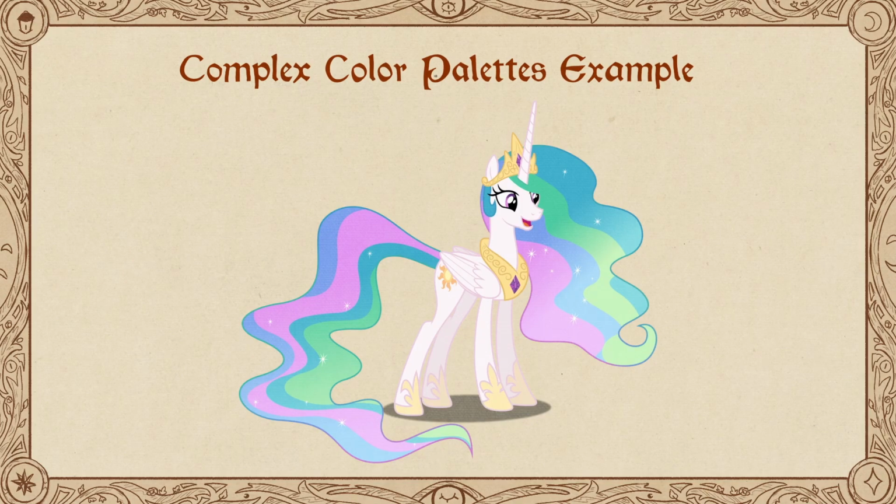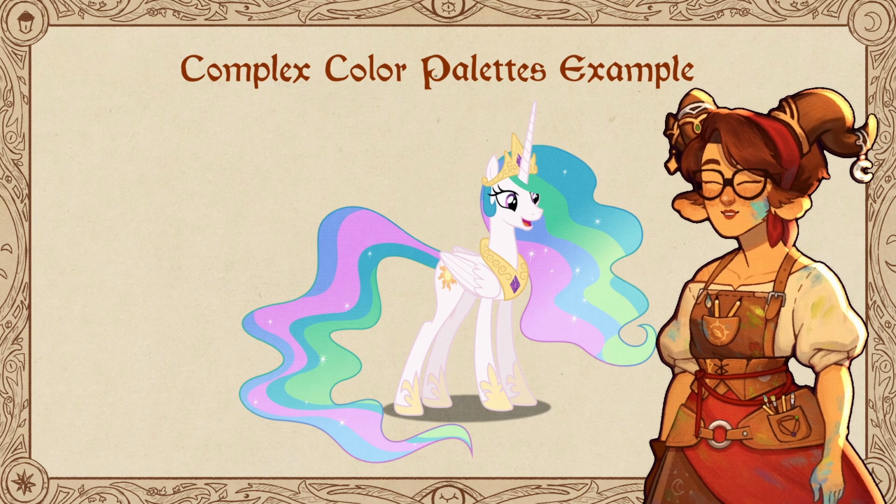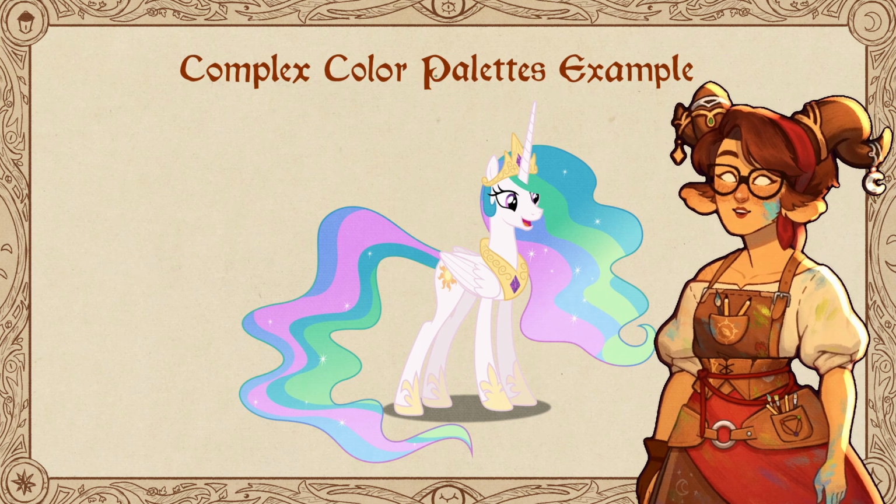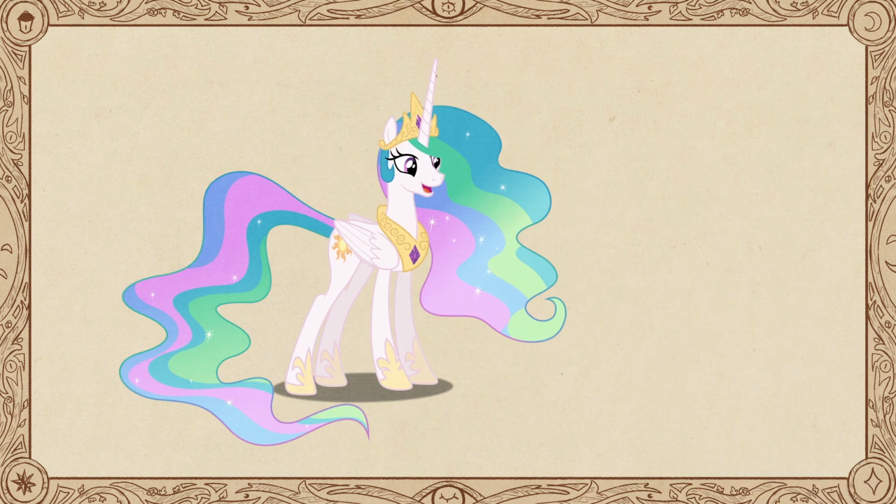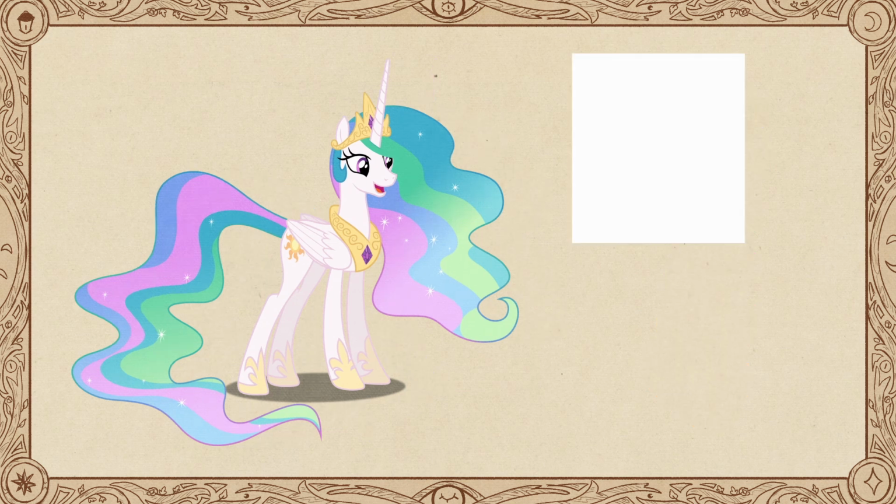Let's see Princess Celestia as an example. Yes, I am using My Little Pony as an example, because no one can stop me. Okay, so she has white, blue, green, purple, pink, yellow and orange in her color palette. That is a lot of colors, and yet her design still looks very nice. Her body is pretty much white, so white is her big color. Blue, green, purple and pink have a very similar value and saturation. They have a very low contrast with each other, so they almost read as a group of colors instead of a lot of individual ones.